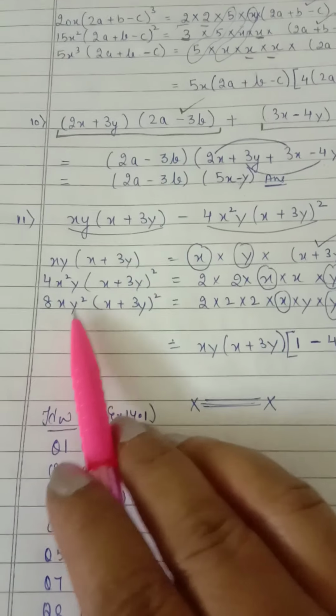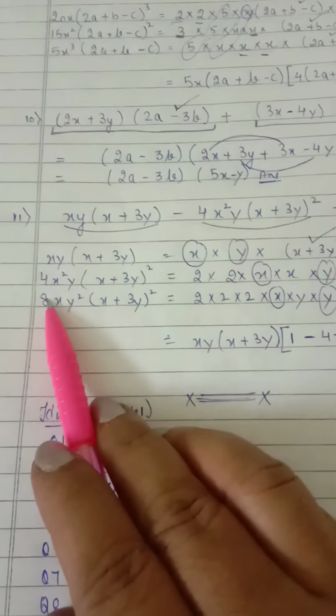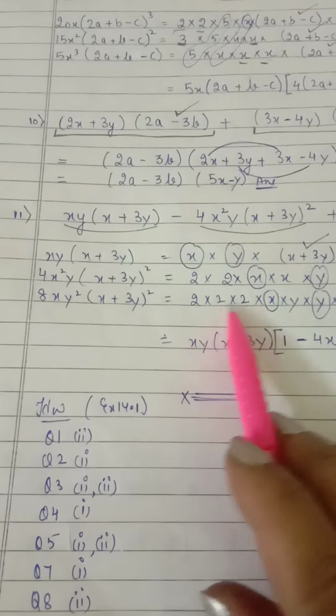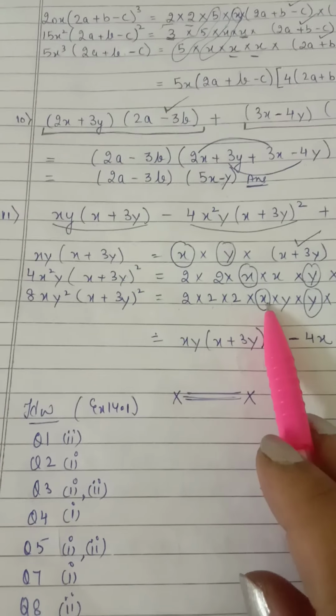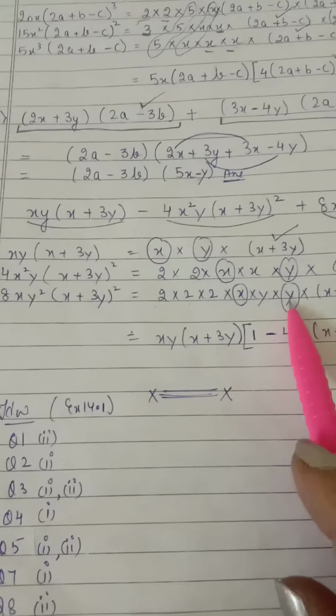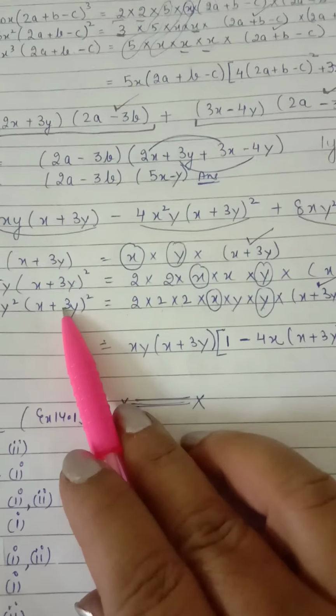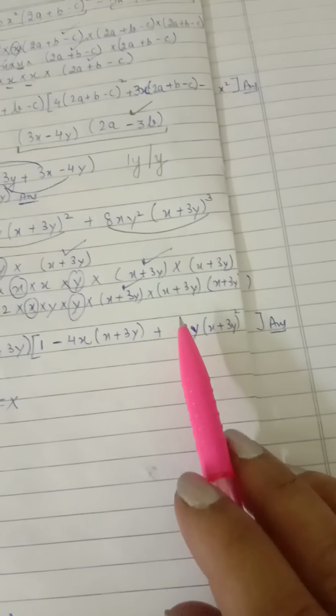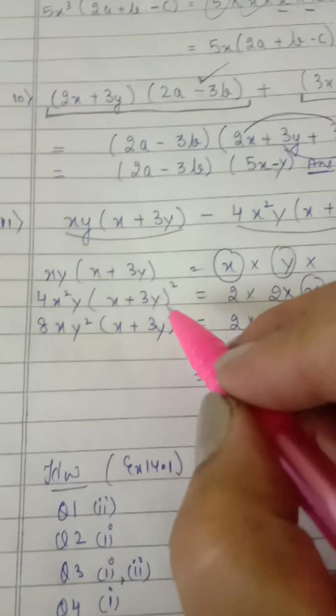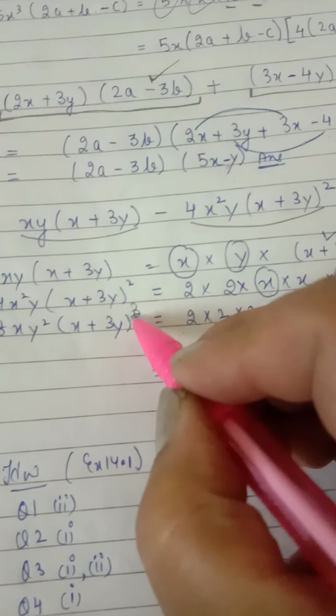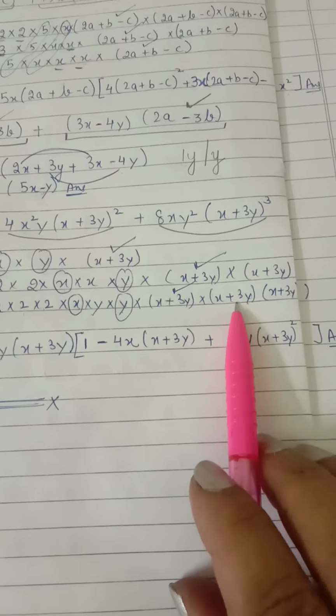Next, 8xy square bracket power 2. 8 is written as 2 into 2 into 2 into x, and y has a power 2, so y into y, and this bracket has a power 3. I'm sorry, this is power 3. So, one time, second time and third time.